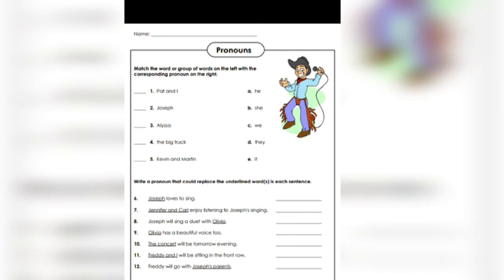Now let us try and make a sentence using these words. Pat and I are going to participate in the singing competition. Okay? So, in place of Pat and I, we can write we are going to participate in the singing competition.